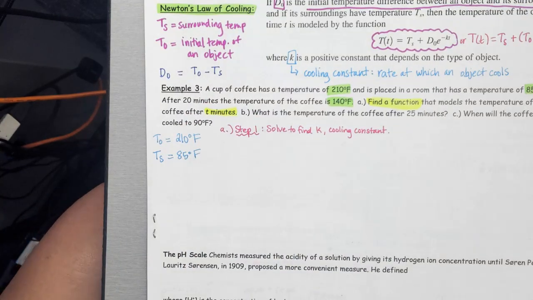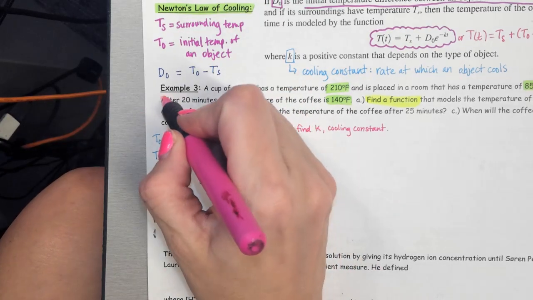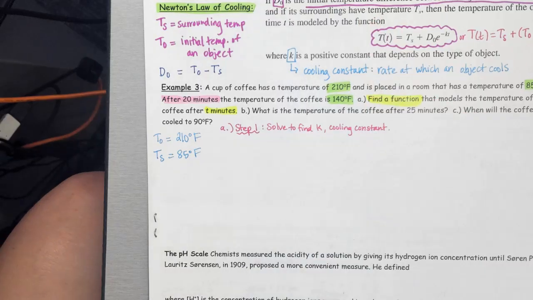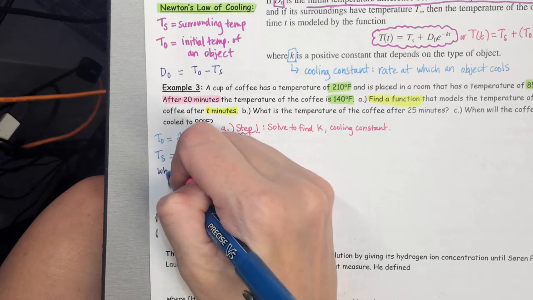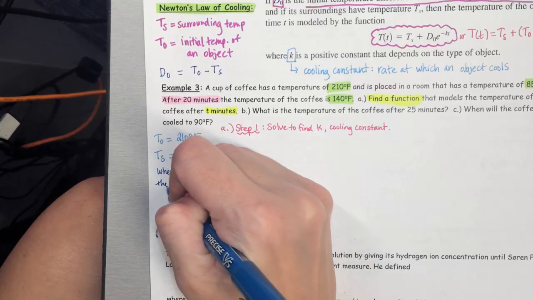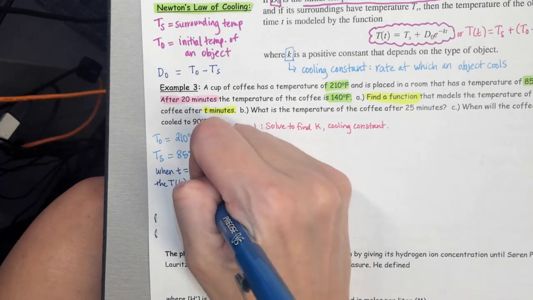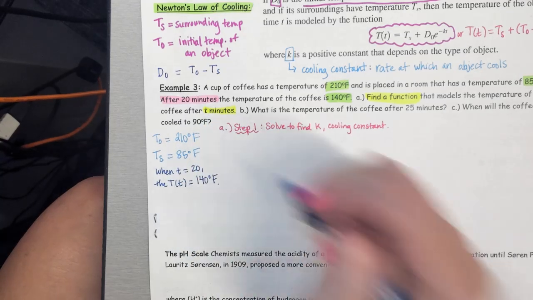And then the last little bit of information they give you is that after 20 minutes, the temperature of the coffee is 140. What that means is when your t value is 20, the temperature at that time, which is T of t, would be 140.